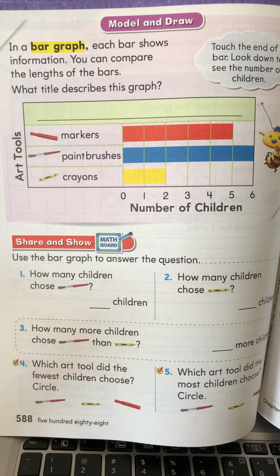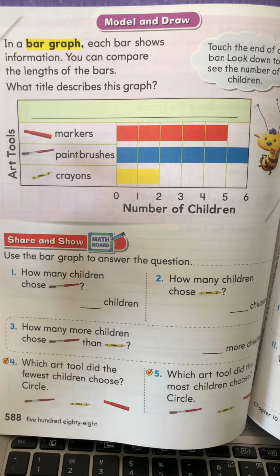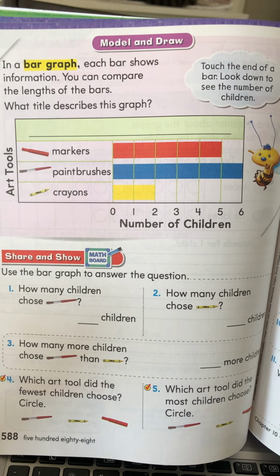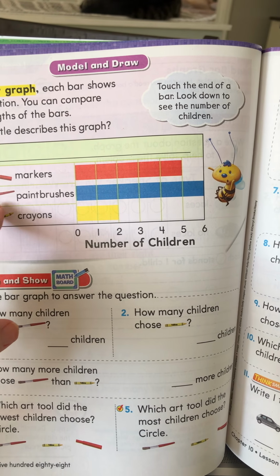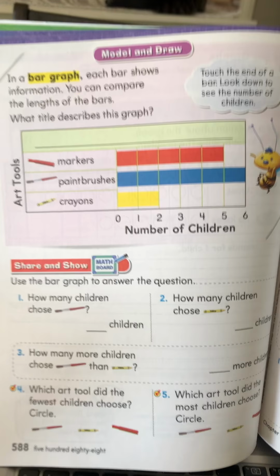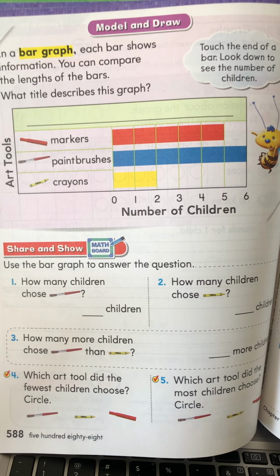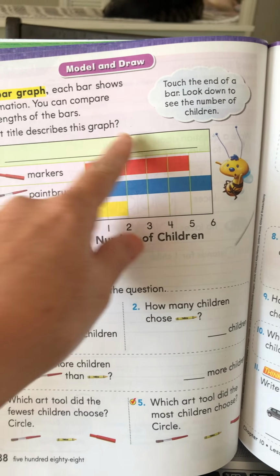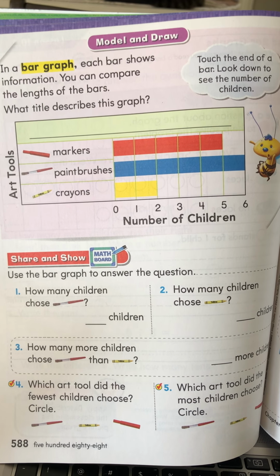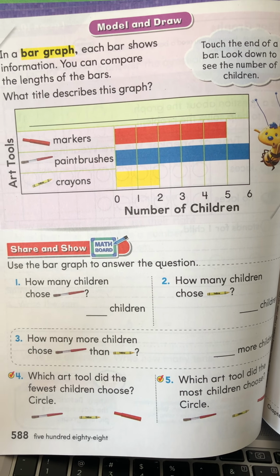Okay, so we have art tools here, and then we have markers is an art tool, paintbrushes, and crayons. Okay, so a title that we could use to write up here to tell what our graph is about, we could maybe say favorite art tools.